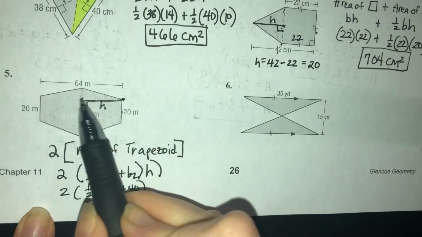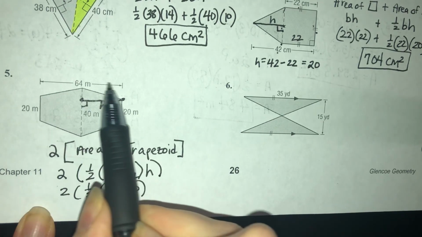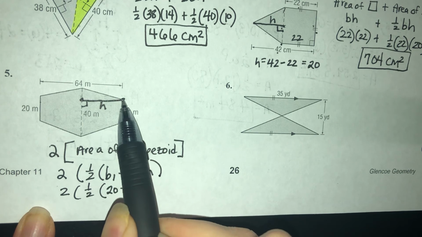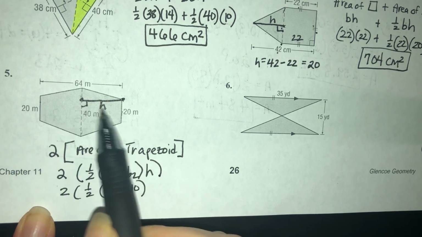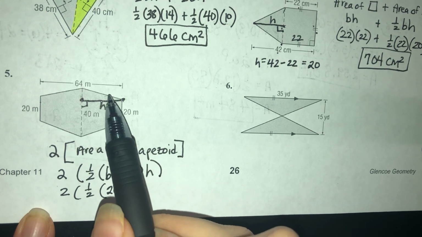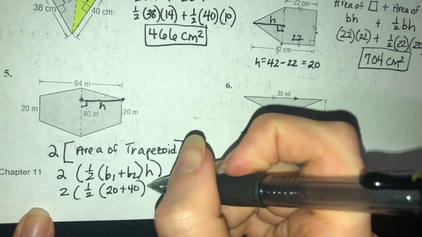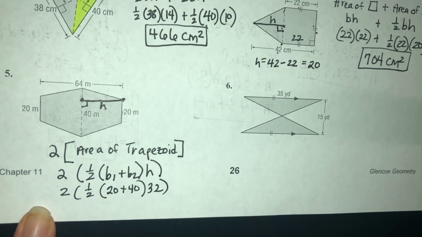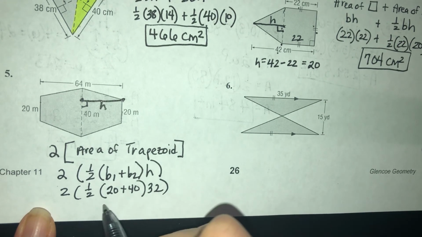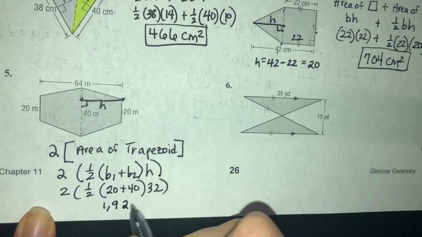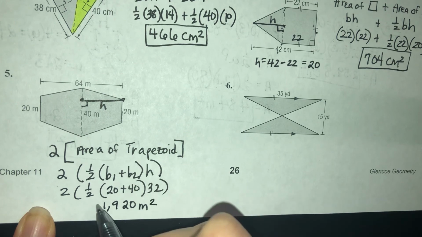We do not have that given, but we do know that the height from this parallel side to the opposite one is 64. And since these are congruent trapezoids, we can divide that by 2. Half of 64 is 32. And now if you type that in your calculator, the result will be 1,920 meters squared.